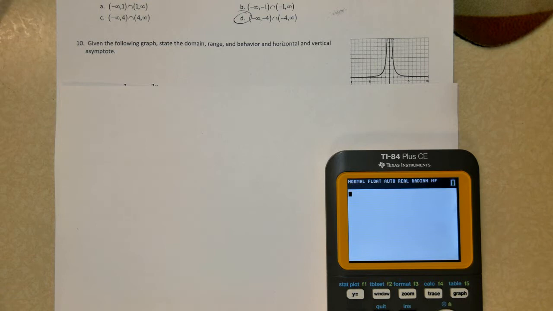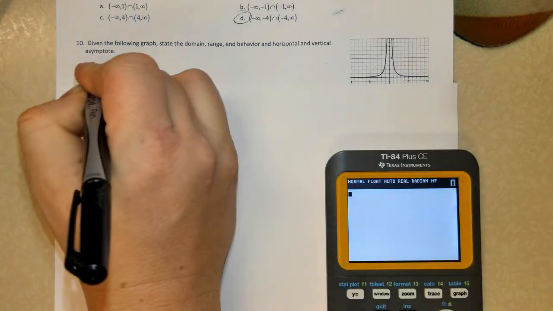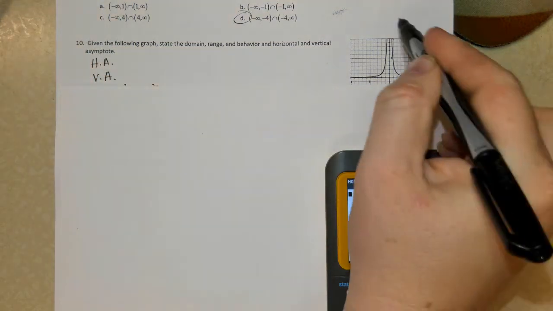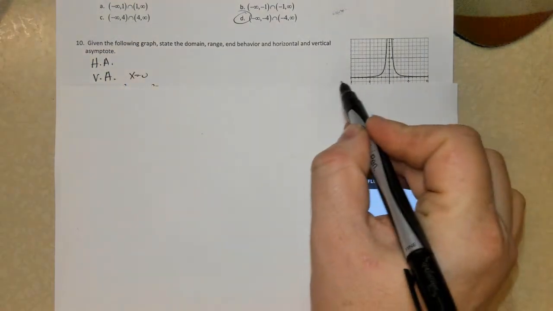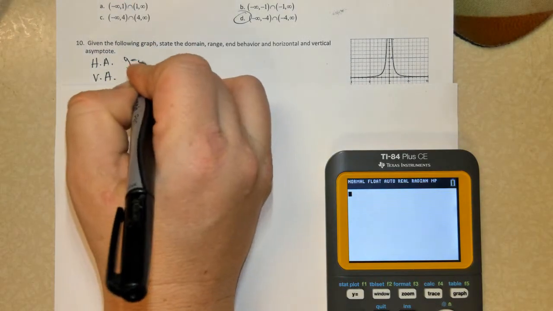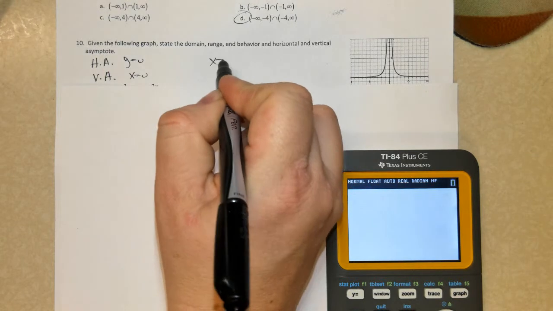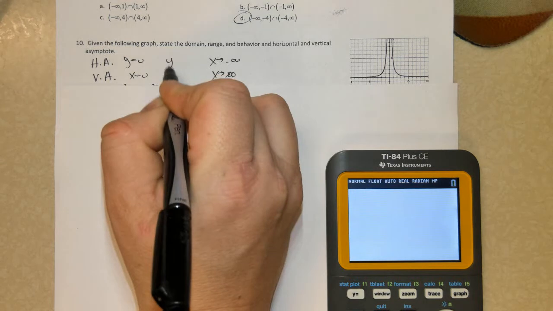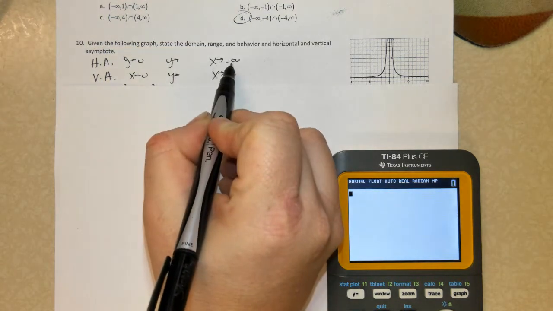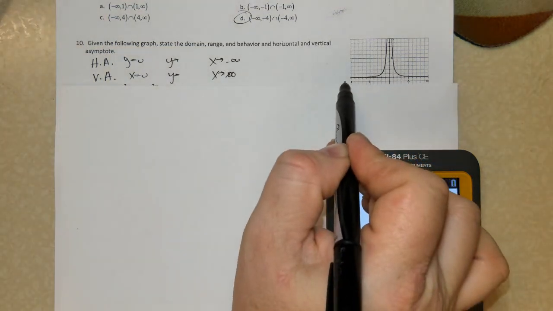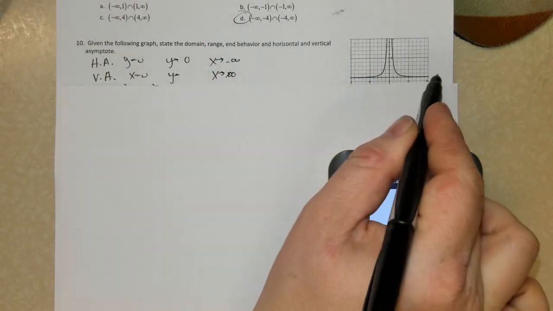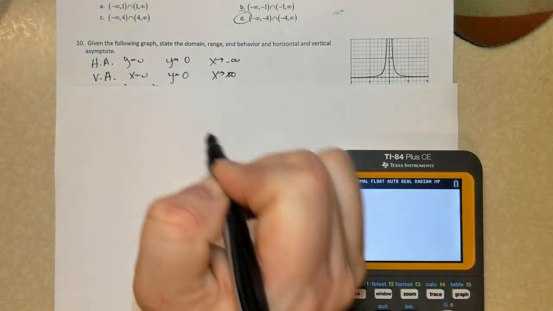Look at the graph to state the domain, range, behavior, and the asymptotes. I can see there's a horizontal asymptote and a vertical asymptote. I've got a vertical asymptote at x equals 0, a horizontal asymptote at y equals 0, and behavior: as x approaches negative infinity, it's getting closer and closer to a number. What is the number? 0.